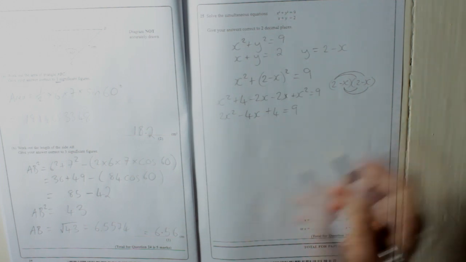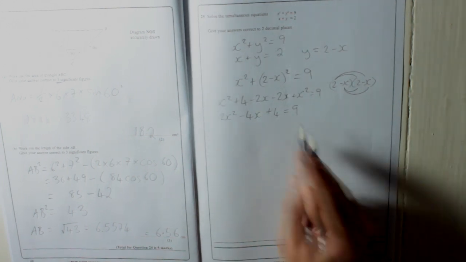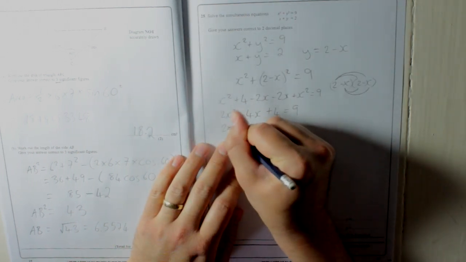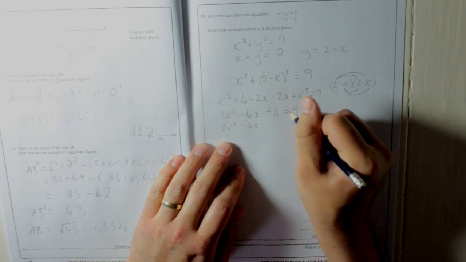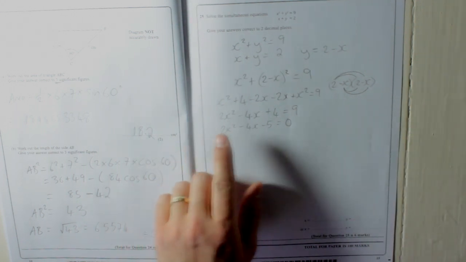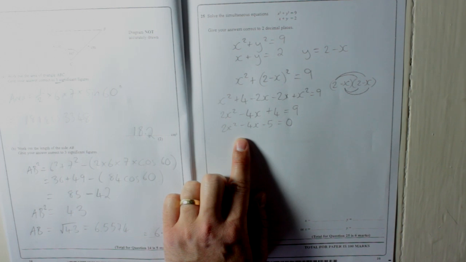Now, it's a quadratic, but whenever we want to solve it, we want it to equal 0. So I'm going to subtract 9 from both sides. So 2x squared minus 4x, 4 take away 9 is minus 5, and that equals 0. So, if I can solve this, that will give me my x values.